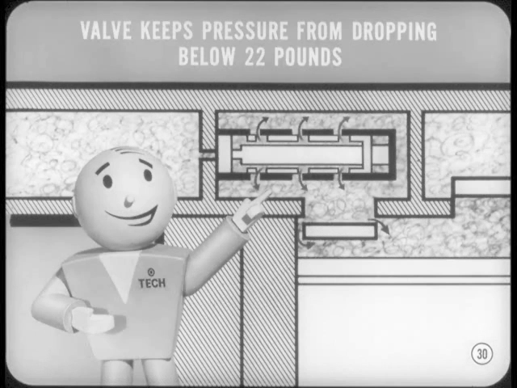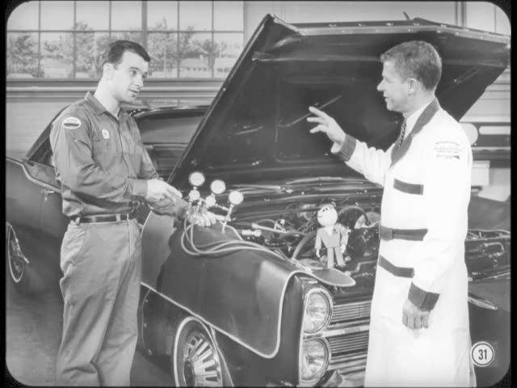The EPR valve keeps pressure in the low pressure section from dropping below 22 pounds. This is the lowest back pressure which will keep the evaporator from freezing. And that wraps up operation of the refrigeration system. Ready to get at troubleshooting, Ken? Yep. Let's connect the gauge set and take some readings.